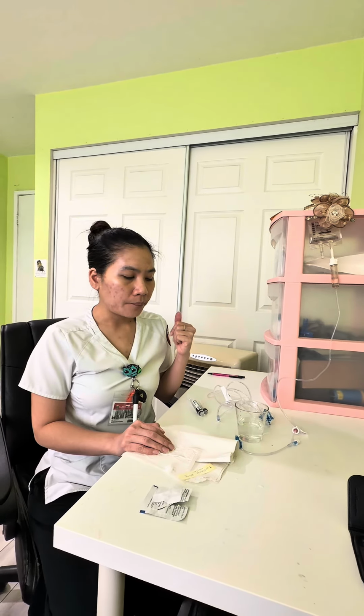Before I gave the patient medication, I also verified the patient's dual identification, and checked with the patient about allergies before I gave the medication.